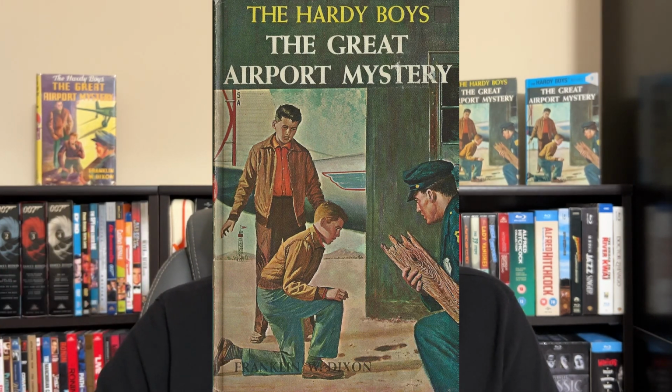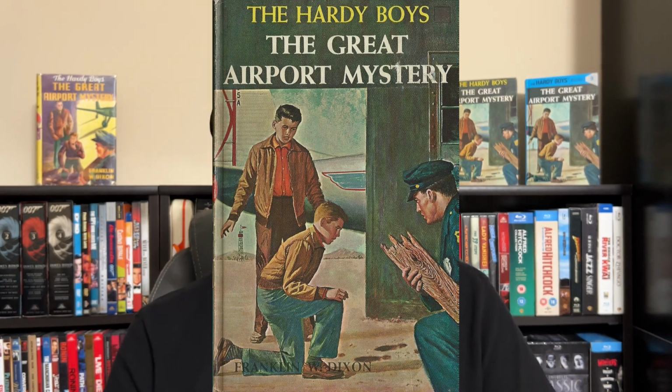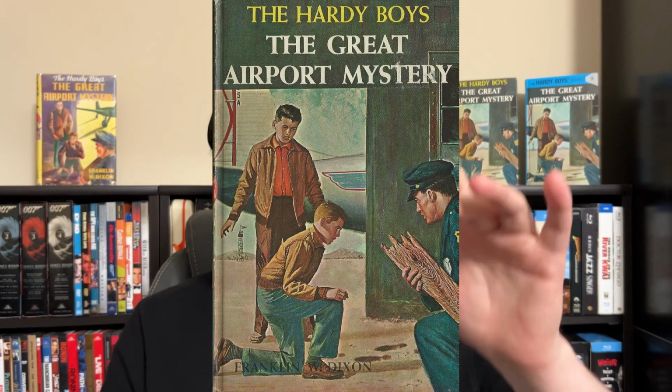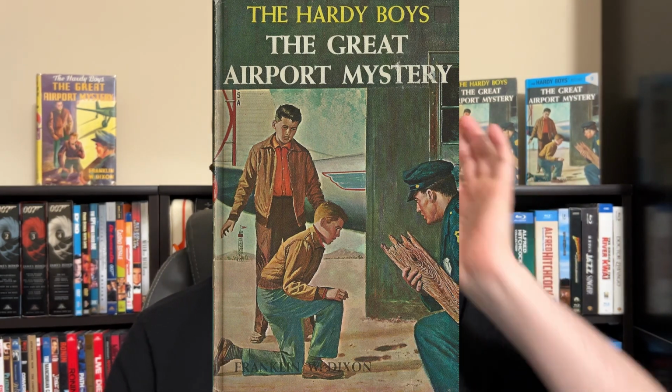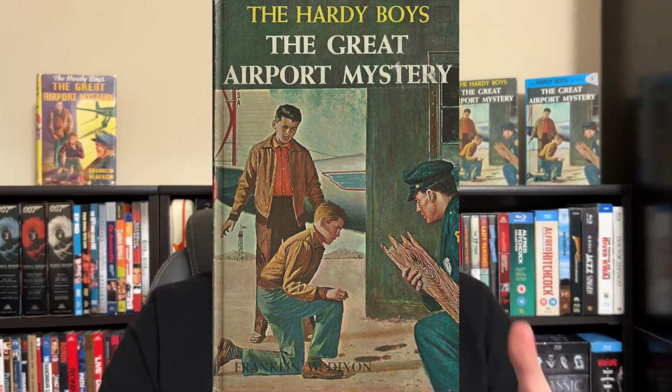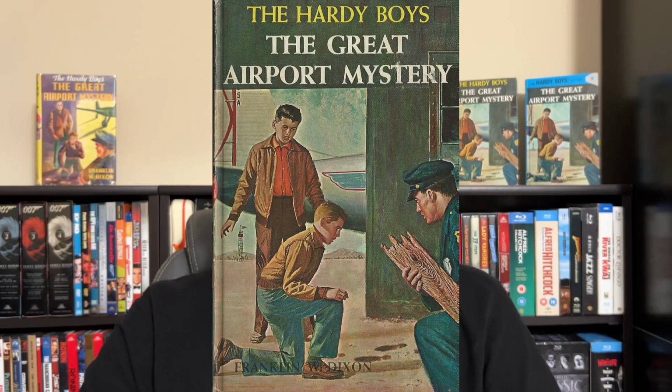And I've always liked that the cop in the foreground is in nice detail, but also the piece of broken wood he's holding. You can see Nappy has painted all the details of the wood grain and the actual broken edge, and you can see the details of the footprints on the ground. So this is the cover I'm going to think of when you say Great Airport Mystery.